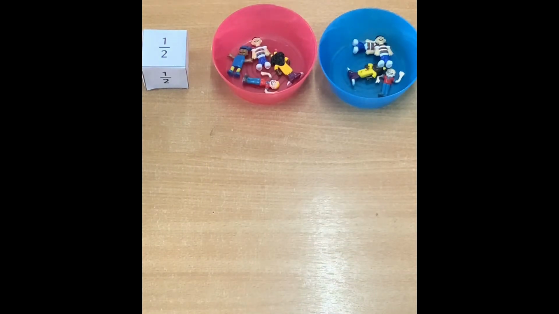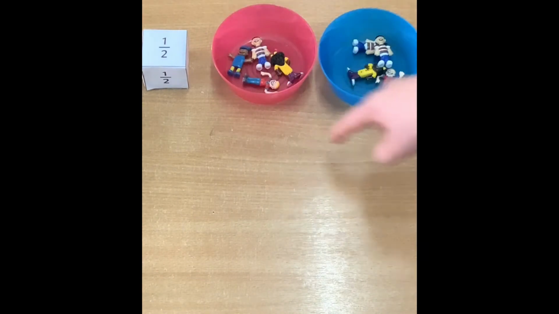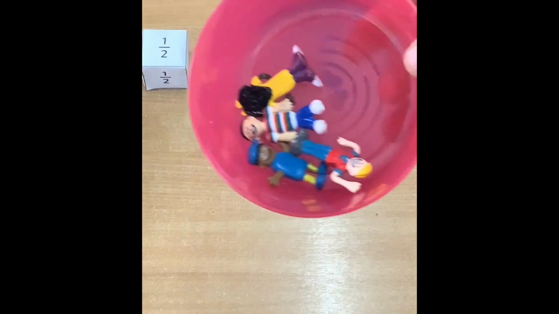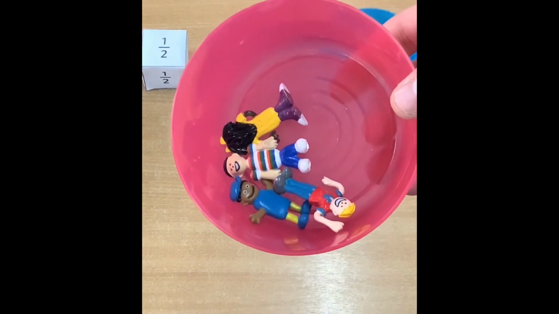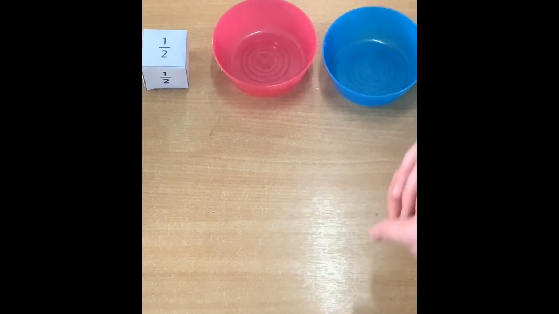So we knew that we had 8 people, didn't we? We know 1/2, so we've split into 2 groups with 2 parts. We want one of them for a half. We have how many people? 4. Excellent. Right, let's have another go with a different amount of people. Or let's do some counters this time. Let's have a look.